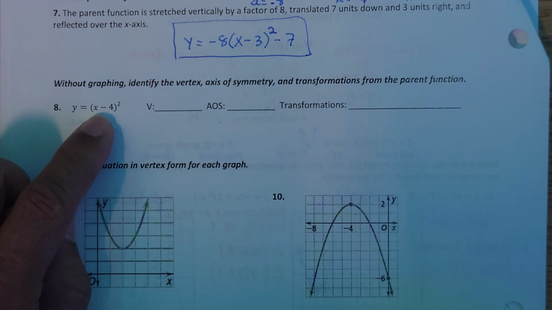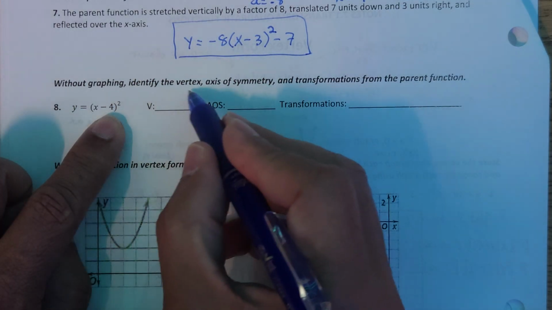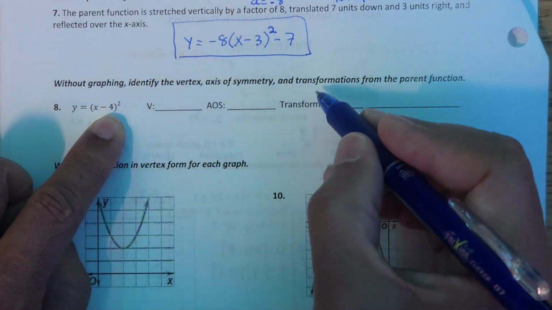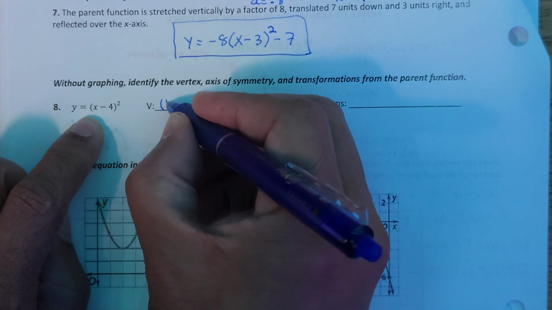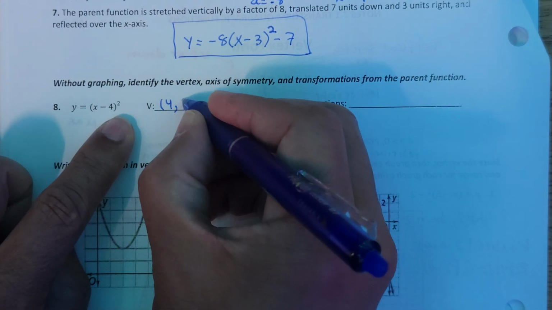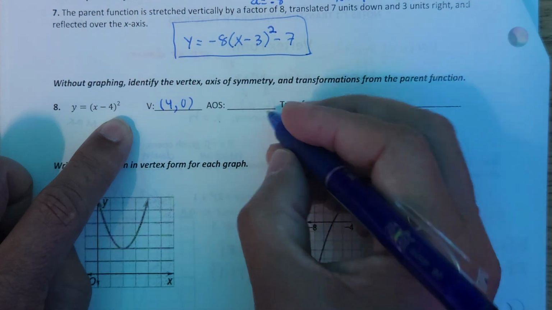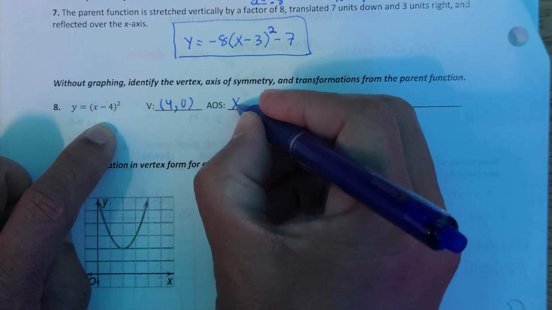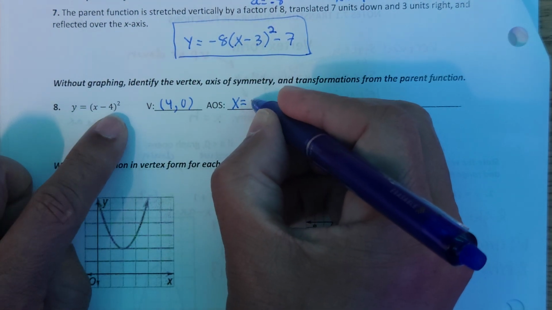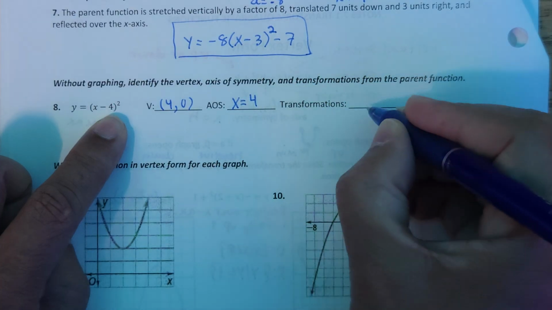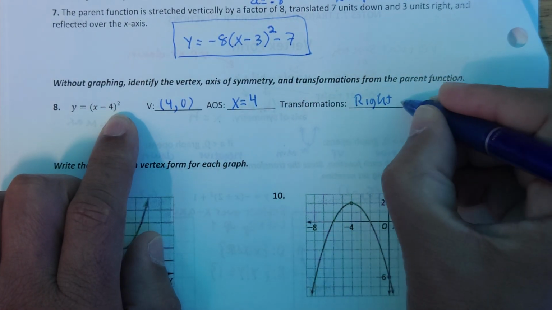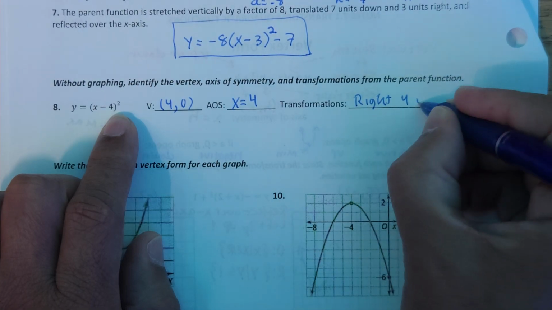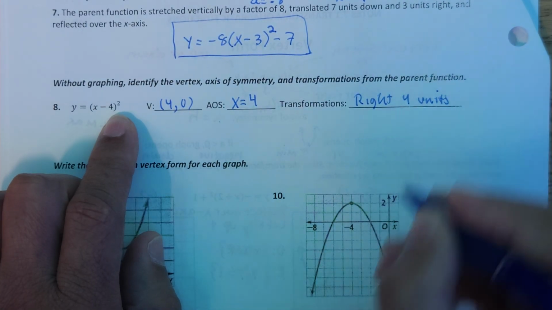So this one, they give you the equation without graphing. Identify the vertex, axis of symmetry, and transformations from the parent function. So first of all, the vertex is where x is 4, k is 0. There is no k value, so that means k has to be 0. The equation of the axis of symmetry is x equals h, which in this case is 4. Transformations, this graph went to the right 4 units. Okay, so I'll just write 4 units here.